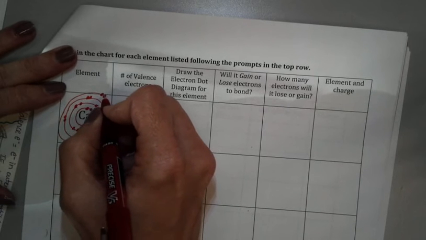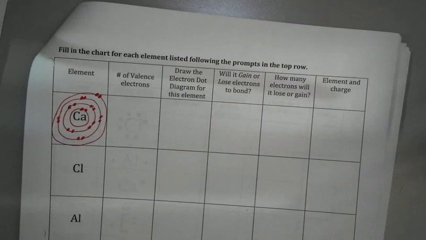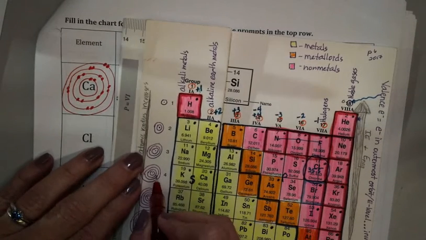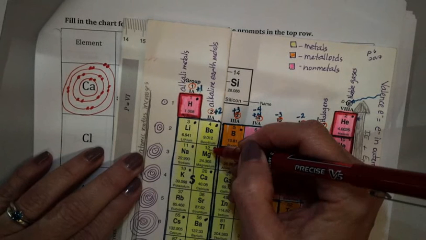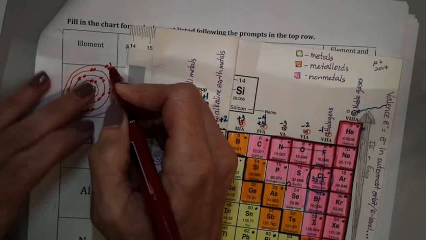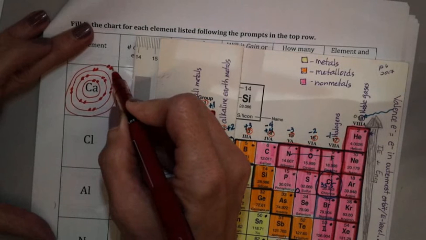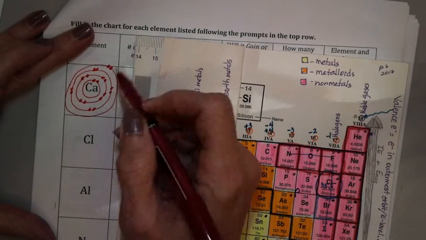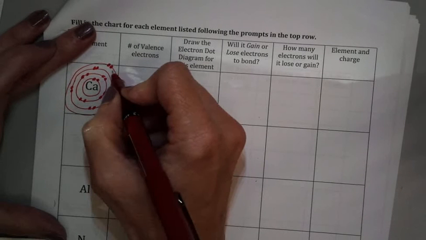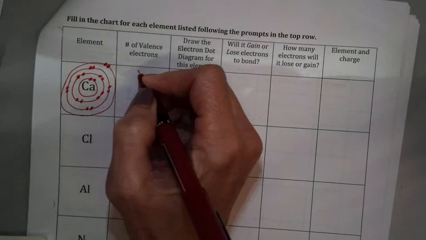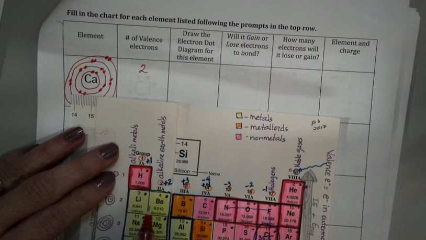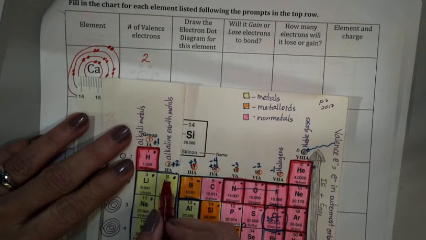So now if I look at my periodic table, here's calcium. I have 4 orbits, and if you look up at the group where calcium is, it has 2 valence electrons. So that's 2 electrons in the outside orbit. So that's what calcium is. Once I have that drawn, I can look here and ask how many electrons are in the outside orbit? 2. So the number of valence electrons is 2. Or I can look at my periodic table, see calcium, go up to the top, and it's in group 2, so it has 2 valence electrons.